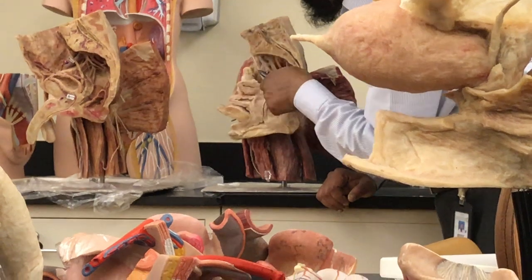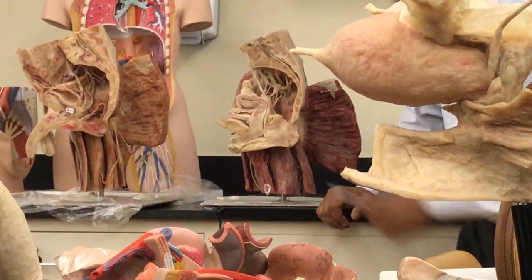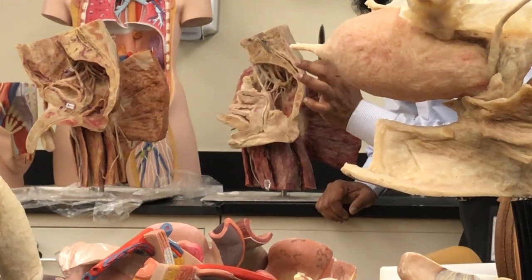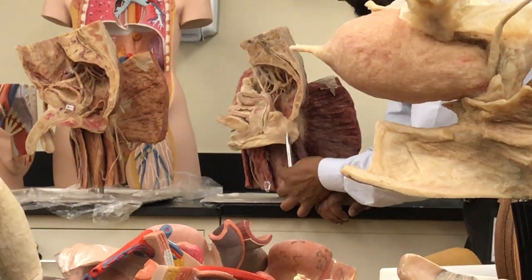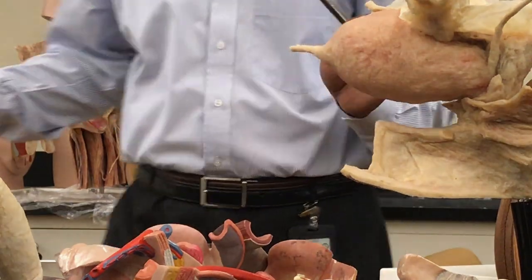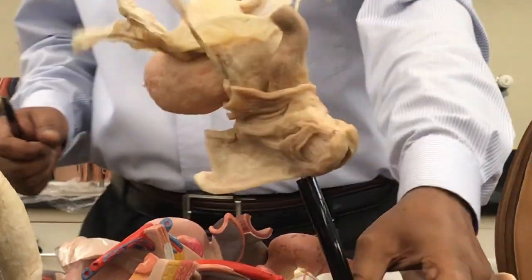What is this structure? Ureter. Yes. And this is the area for the renal organs. But the rectum is not present in this model. Tell me about this. What is this?